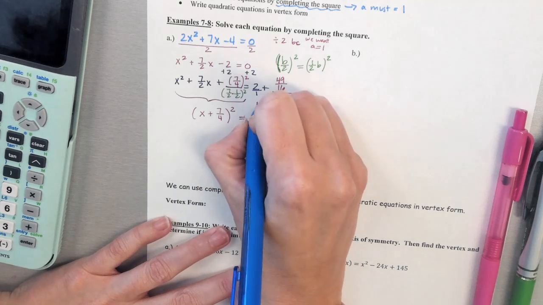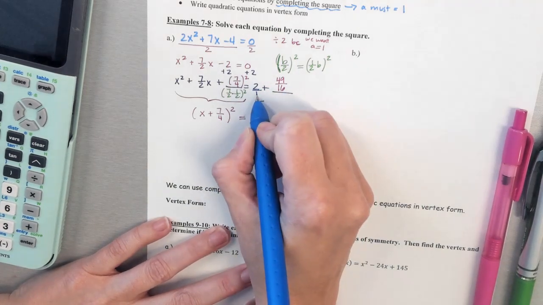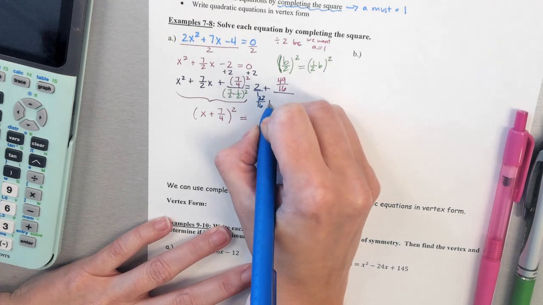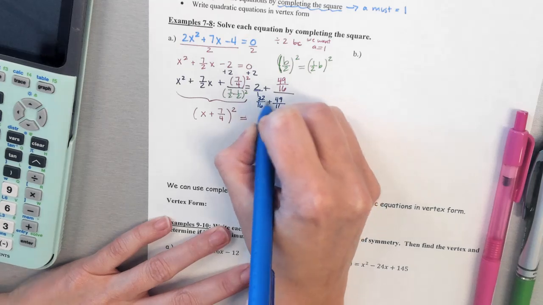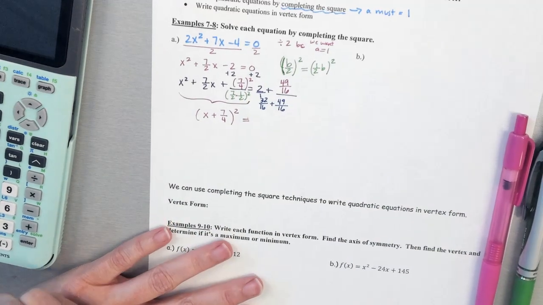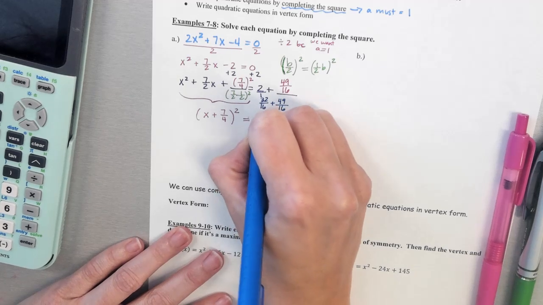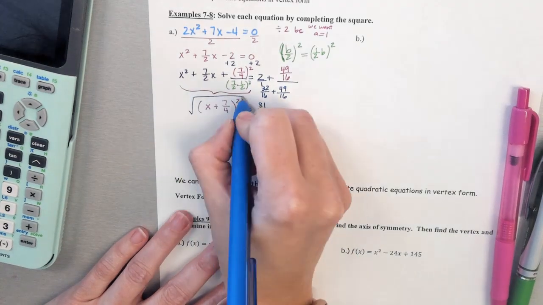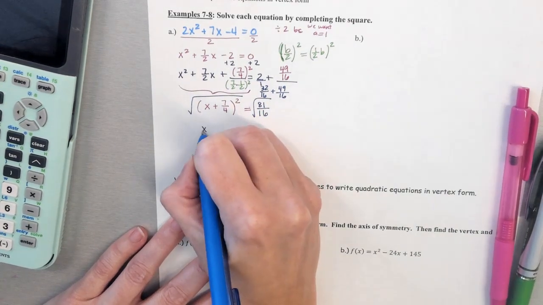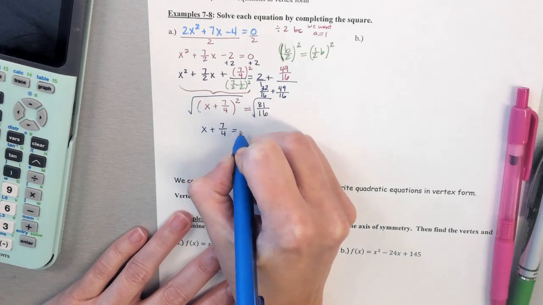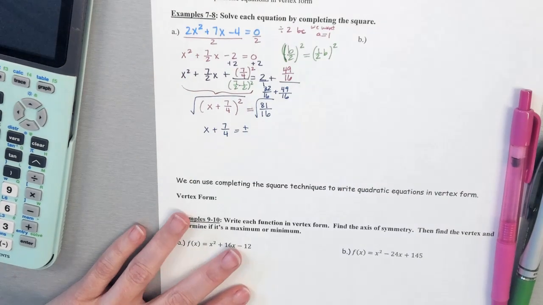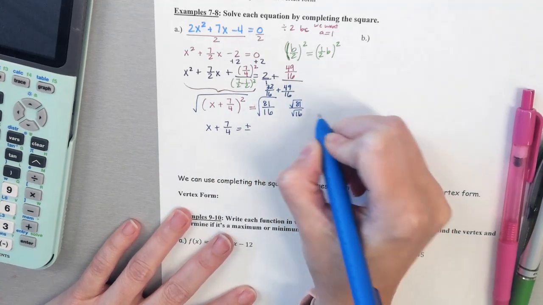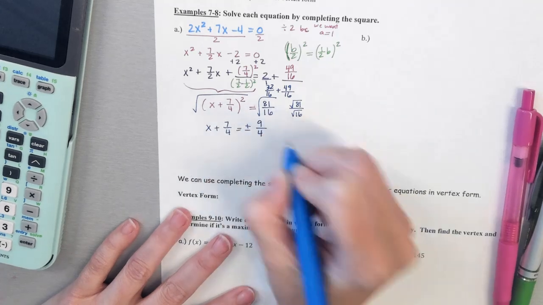Okay, so your common denominator is 16. So if you multiply 1 by 16 to get that, you just multiply 2 by 16 to get 32. And then when you're adding fractions, you just add the numerators. So 32 plus 49 is going to be 81. Okay, from there we're going to take the square root. Don't forget, you need to do the plus or minus when you have the square root. And then this one is nice because you can just do the square root of 81 over the square root of 16. They're both perfect squares, so this actually turns out very nice.